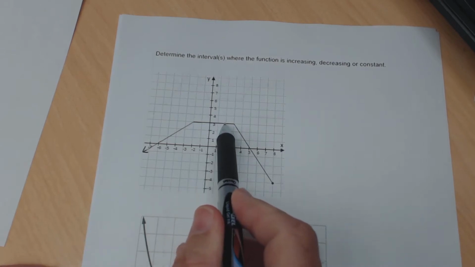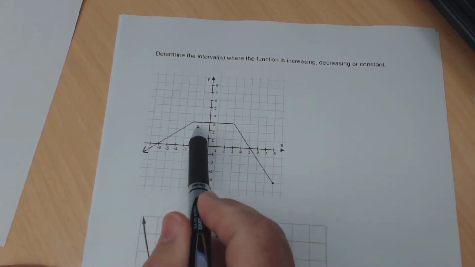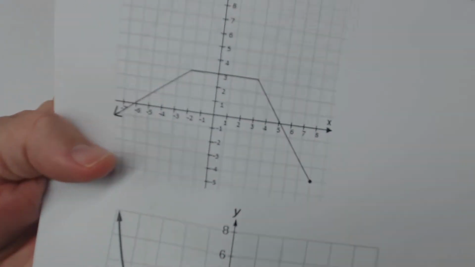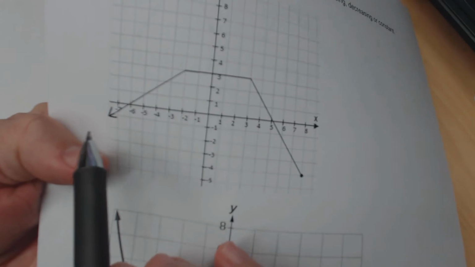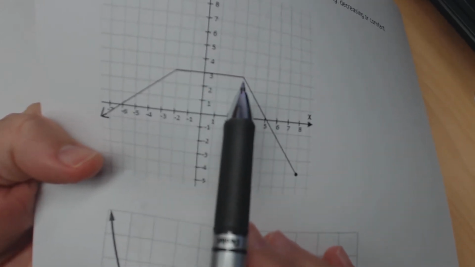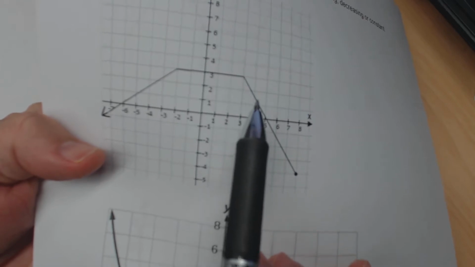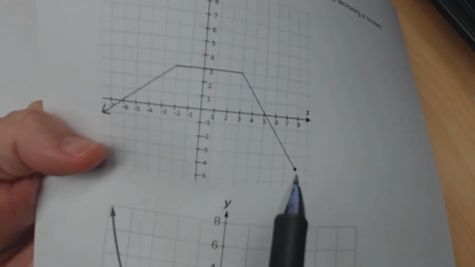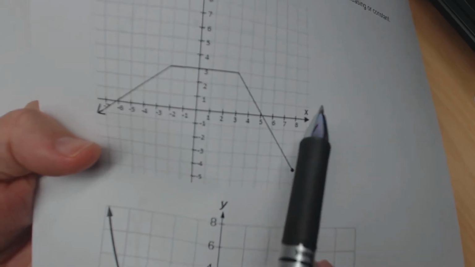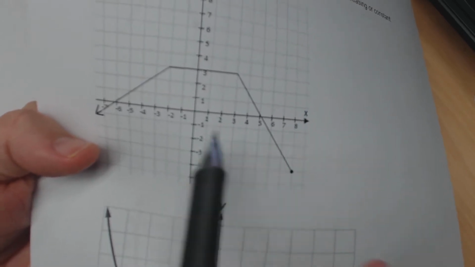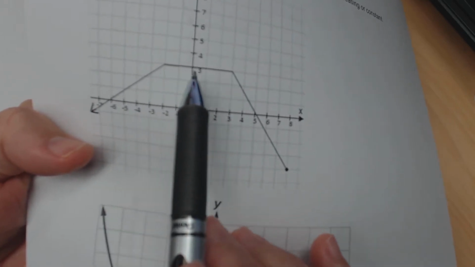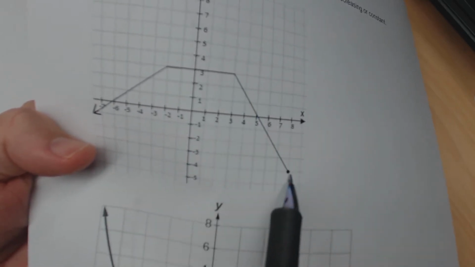All these y values are the same. They're all 3s. So I'm increasing, then my y values are constant, and then all of a sudden my y values are decreasing, and the graph stops when x is 8. Let me rephrase it. My y values are increasing, constant, and then decreasing.